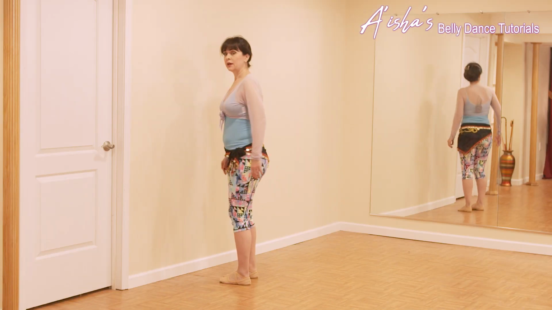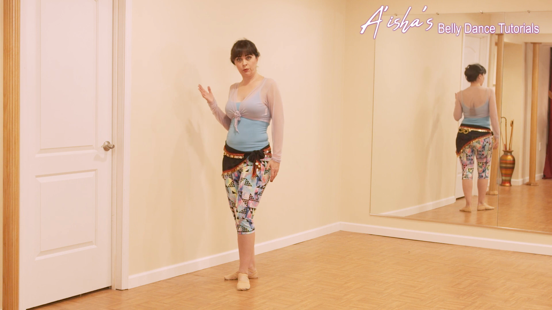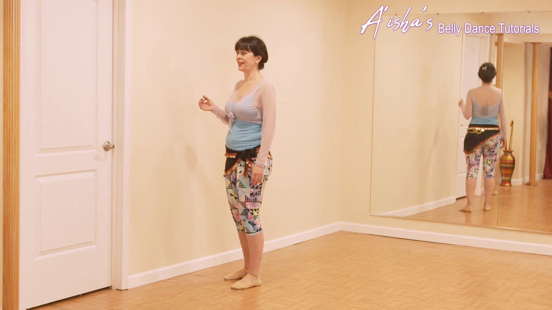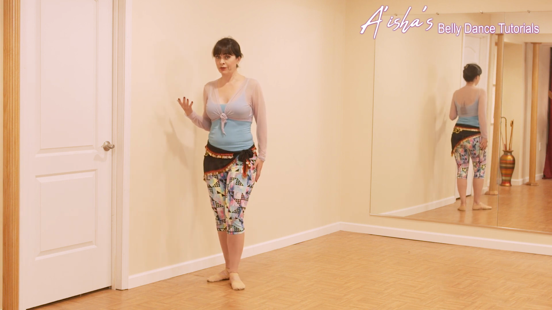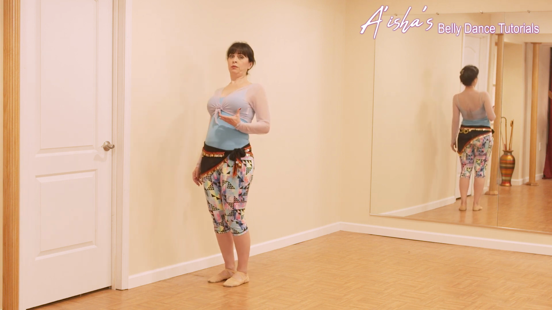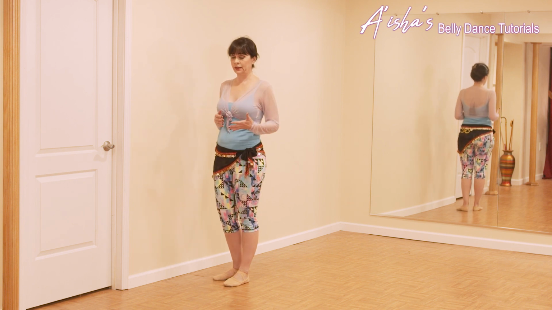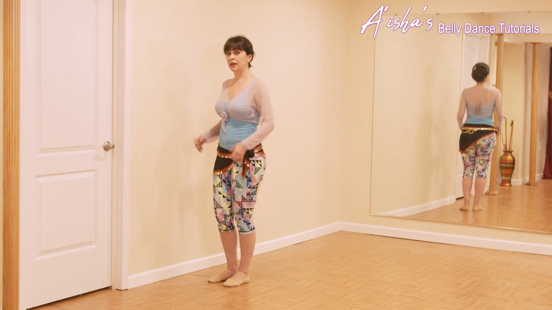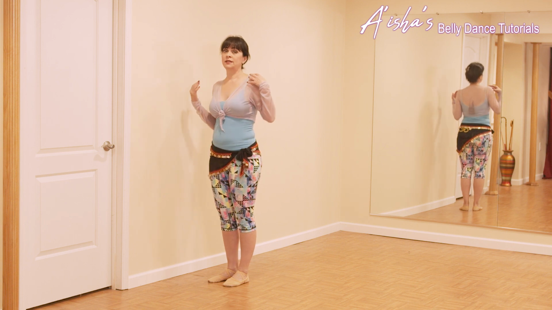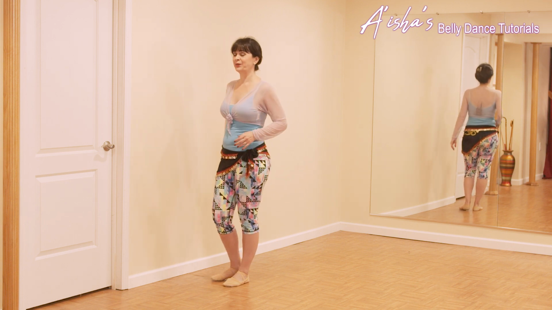All right? It doesn't matter how much you tilt or bend. It depends on your flexibility and your comfort. So you don't have to do a really big back bend if you're not able to, and that's perfectly okay. Even if you tilt a little bit, it's still gonna look a lot when you do the barrel turns.